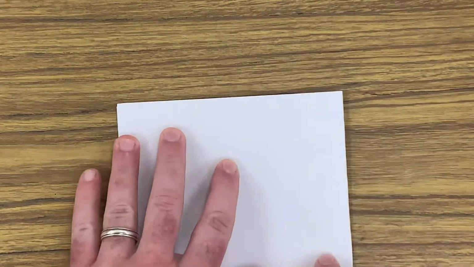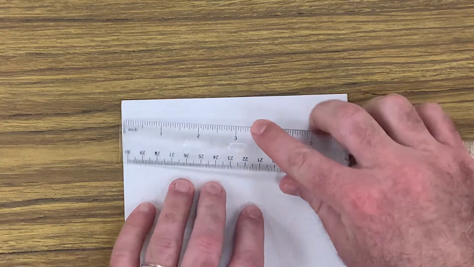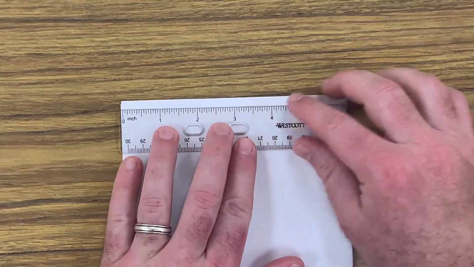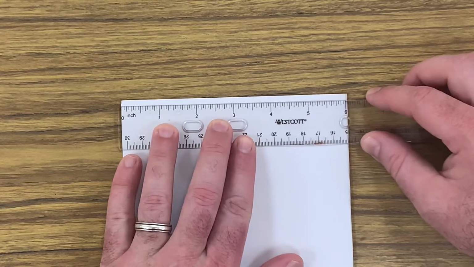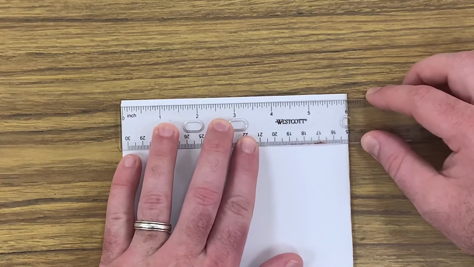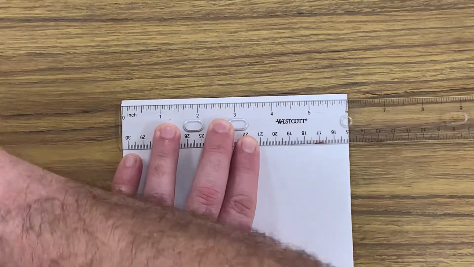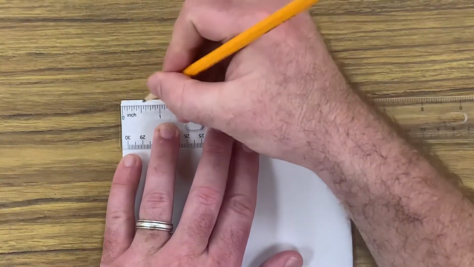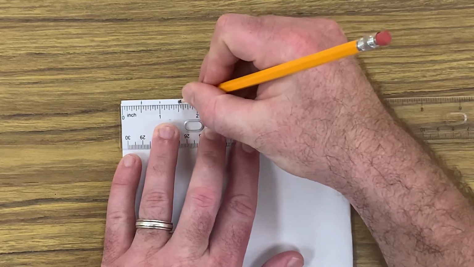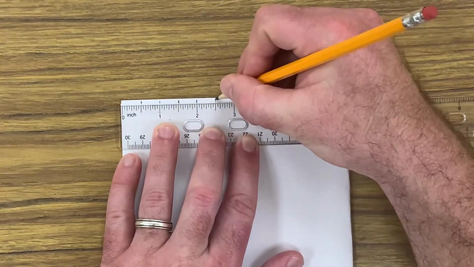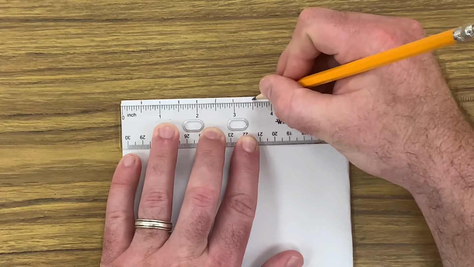So, first things first. I'm going to turn my paper sideways. I'm going to line my ruler up very even. Make sure it's really close. This is about 6 inches across. Okay. All right. Take my pencil, and I'm going to go half inch, inch, half inch, inch, half inch.